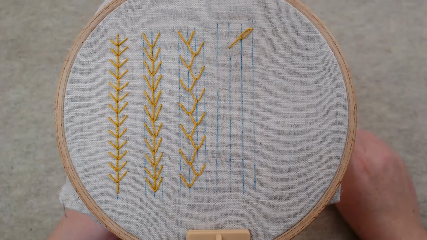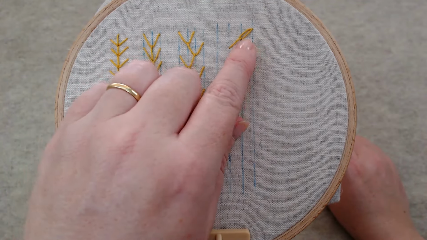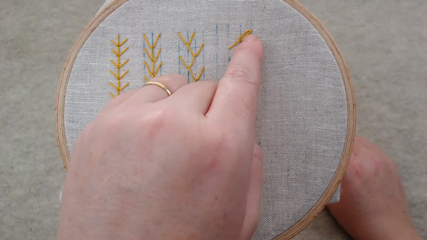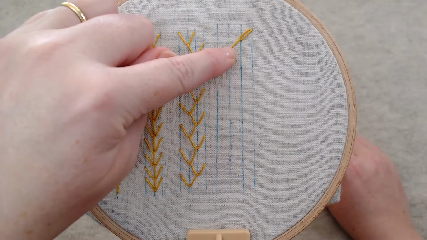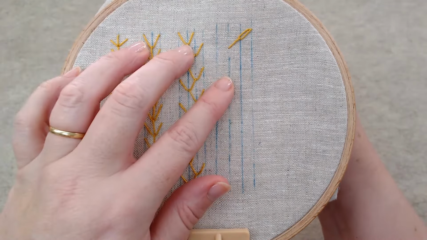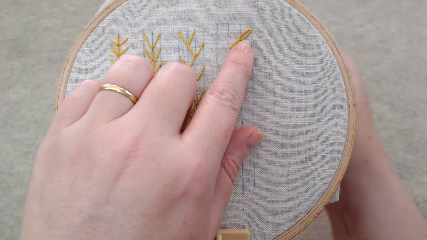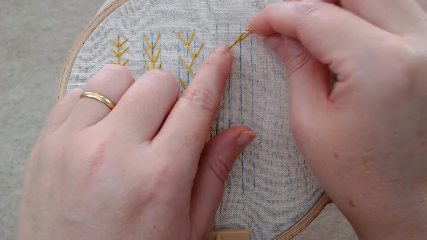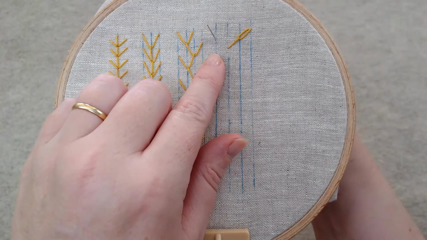That's our chain, and then we've got a little tail on it down to line B, and it's all following the same diagonal line. Now we want to find the bottom of that chain stitch and take that line across all the way over to the left hand side, and that's where we're going to start our next stitch.